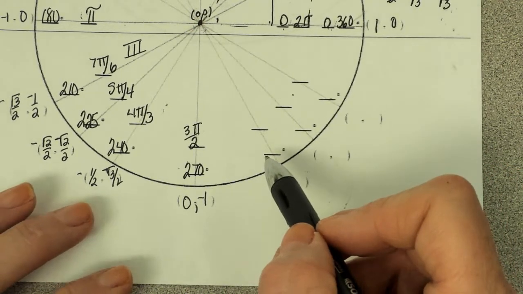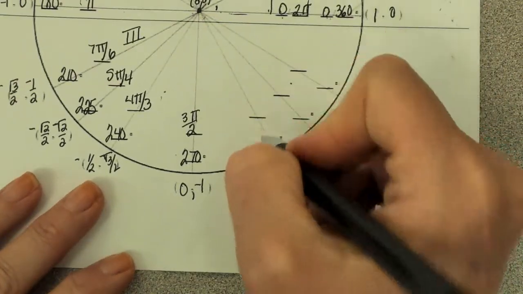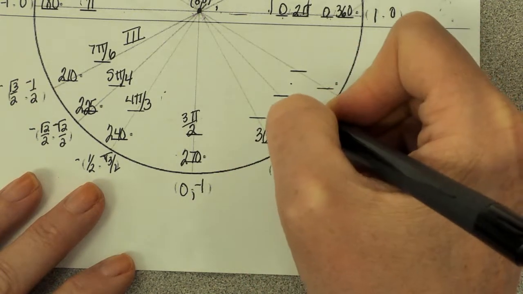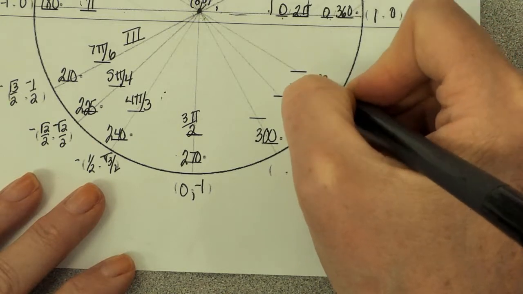Okay, so now I will do the radians, and I'll have you guys, well, that's kind of hard to do it that way. Let's just do it together. What's this one going to be, guys, in degrees, everybody? It's going to be 300. What's this one? 315. What's this one? Good.